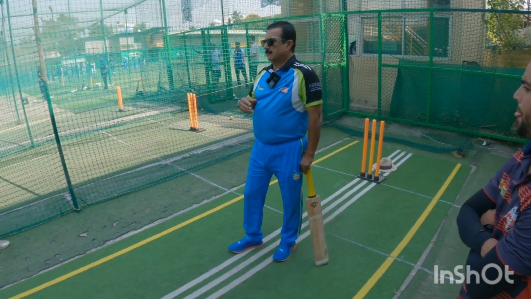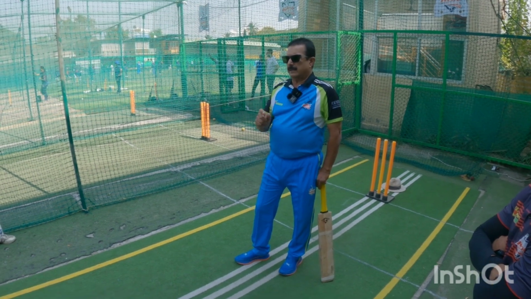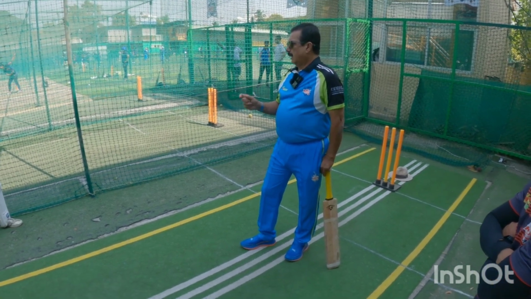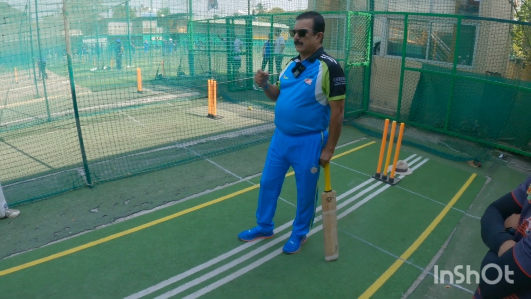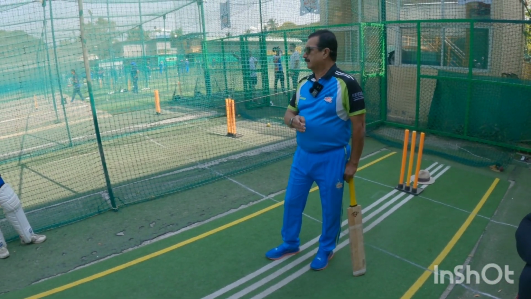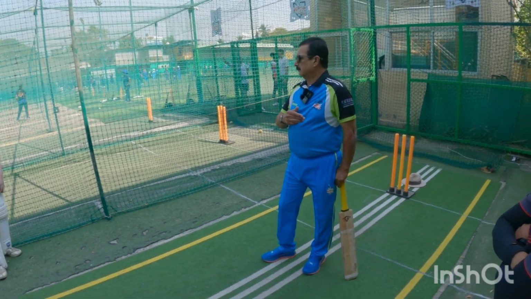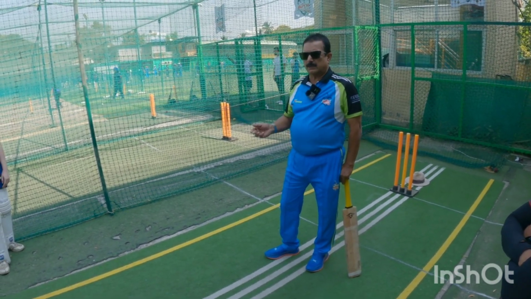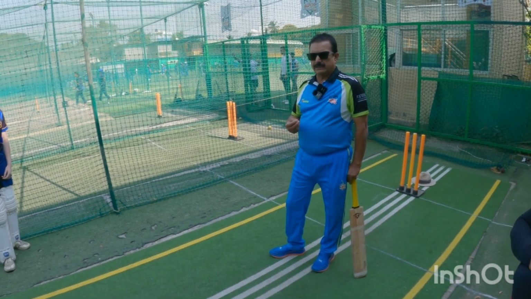I want just to explain on this that there's a little difference between predetermined and pre-planned. I always feel that this is a pre-planned shot because the batsman has to say that if the ball is there, I will hit, I will sweep. Whereas predetermined means that come what may, no matter where the ball is pitching, you're going to sweep. Now that could be fraught with risk and danger.